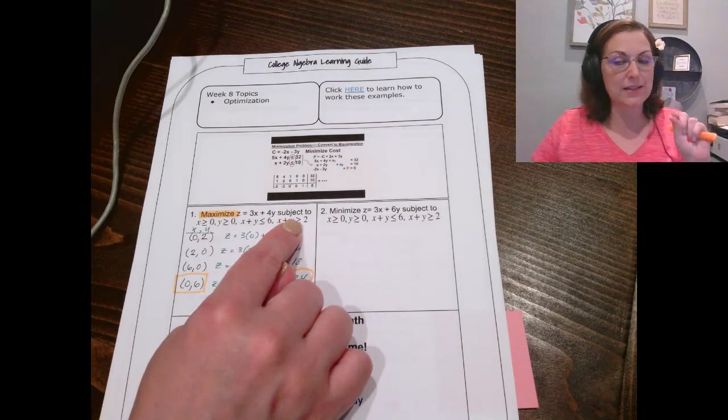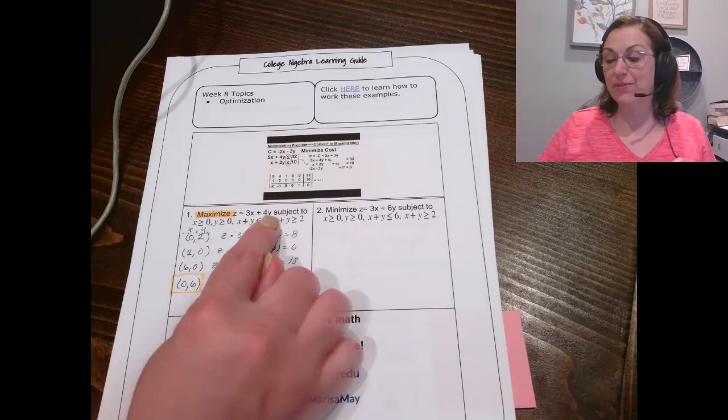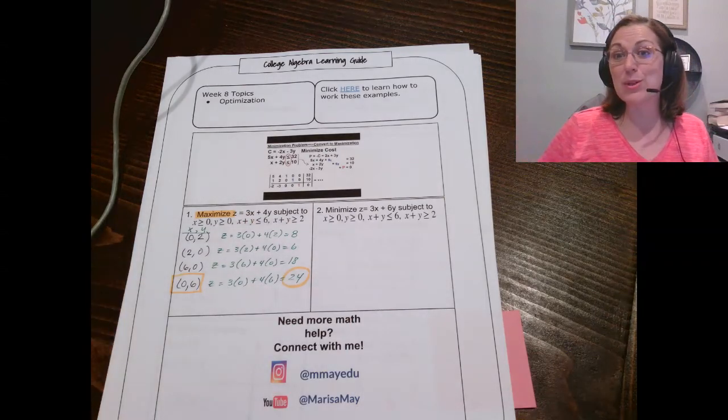So I want you to see I used Desmos to graph my inequalities to get those corners. I needed the coordinates at the corners. Then I take those coordinates and use them in my z equation to figure out which one's going to be the biggest, or as we'll see in problem number 2, the smallest.